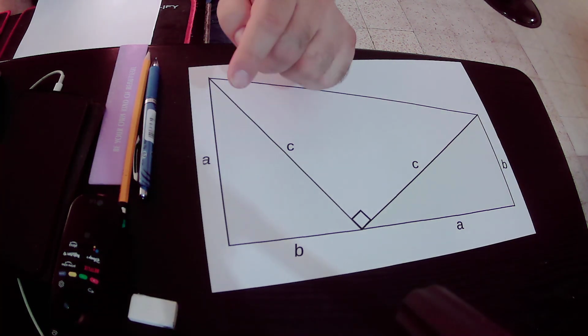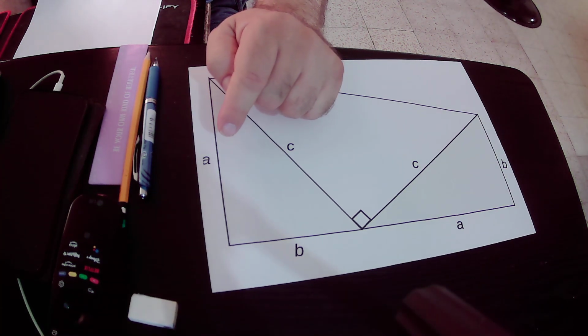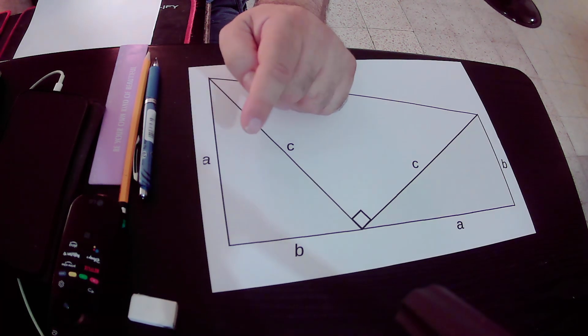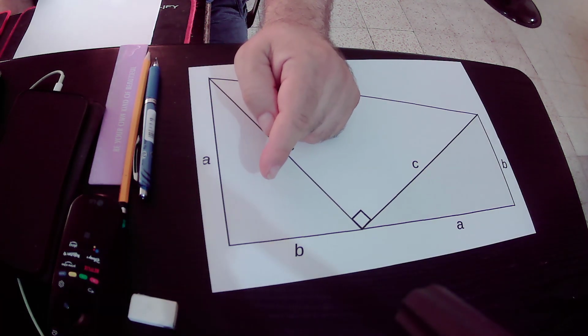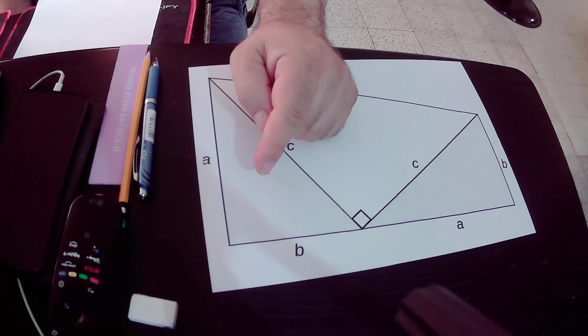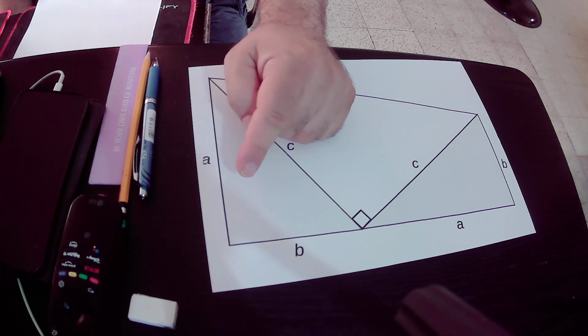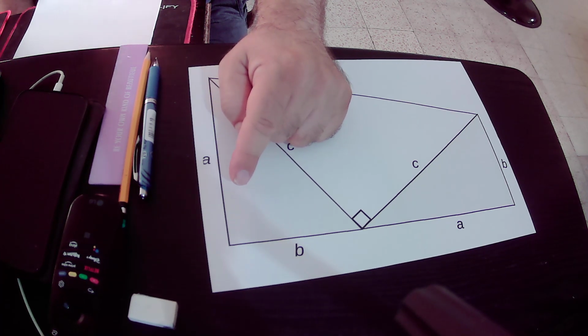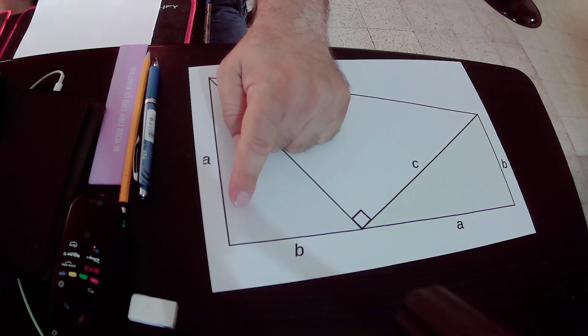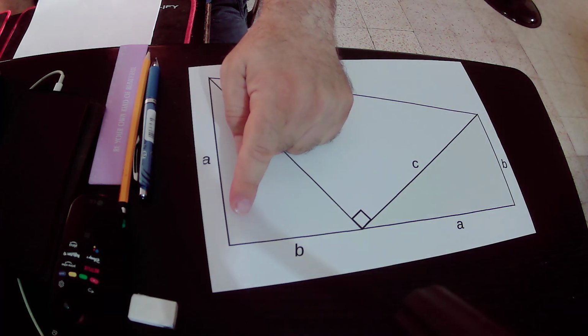So the angle between side A and side B in this triangle is 90 degrees.